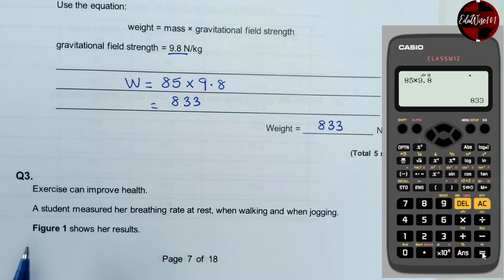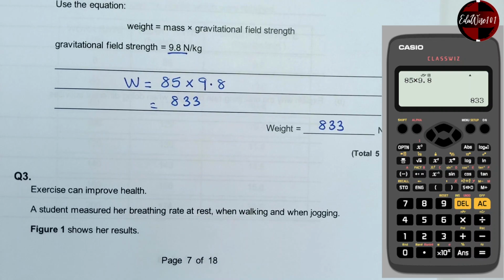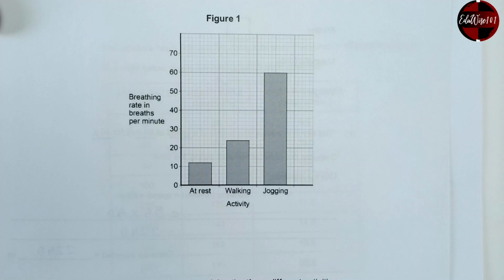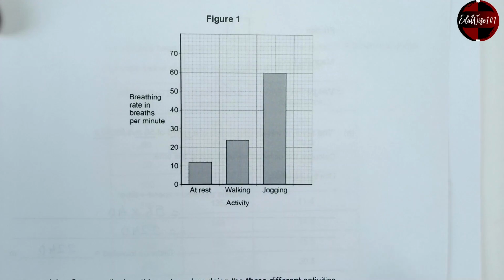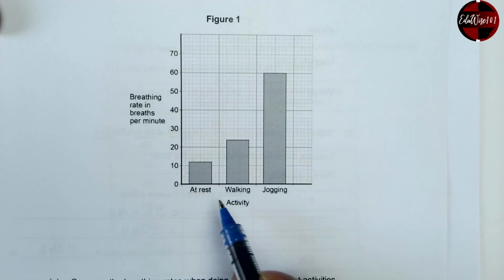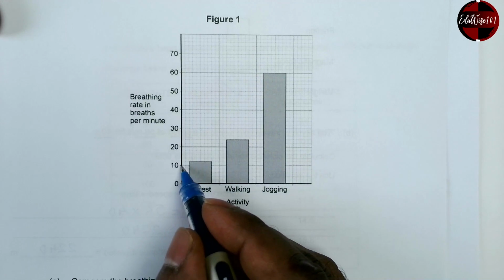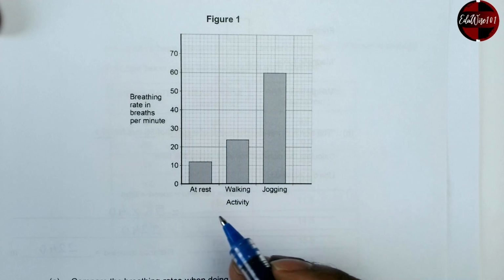Exercise can improve health. A student measured her breathing rate at rest when walking and jogging. Figure 1 shows her results. Let's get rid of the calculator. So, figure 1 is a bar graph where you have at rest. So if you read through there's 5 boxes between 0 and 5. So each box is 2.